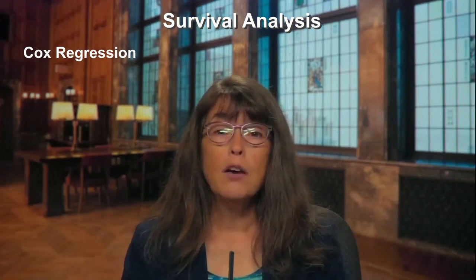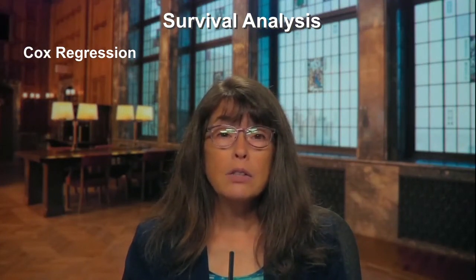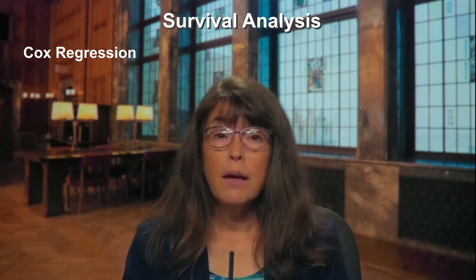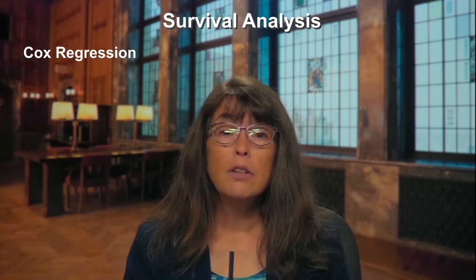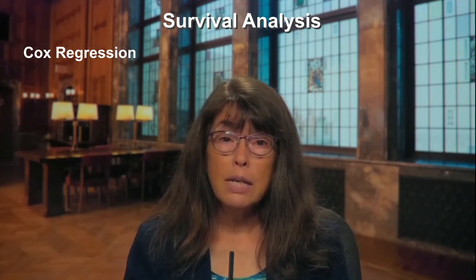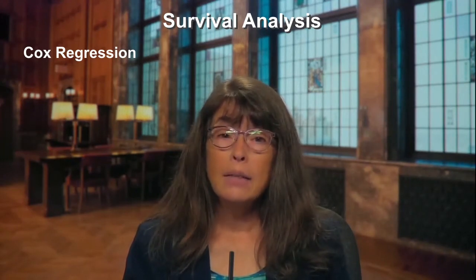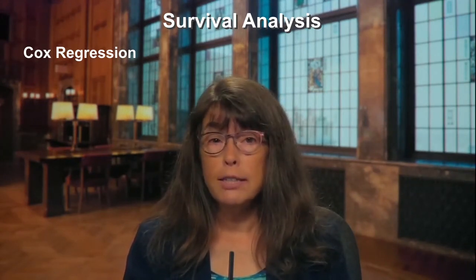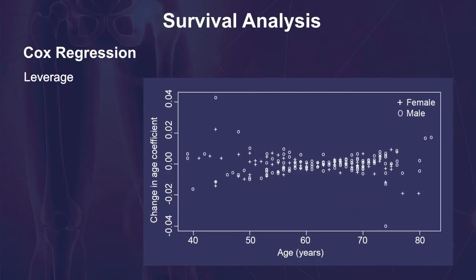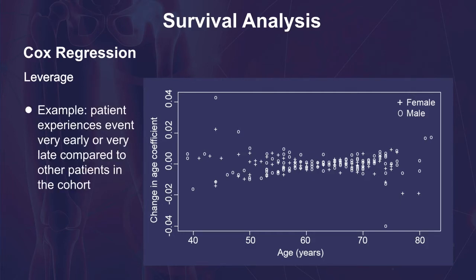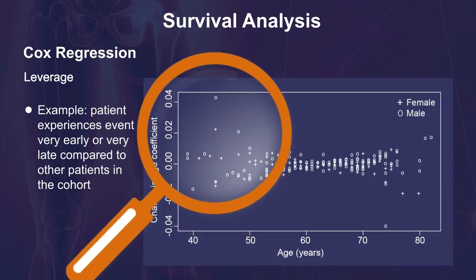In addition to the assumption of proportional hazards, Cox models do not differ from other regression models in that they require diagnostic assessments of influential or high leverage points, linearity of any continuous covariates, and potential interactions between covariates. High leverage observations are patients who have extreme covariate values that have a large influence on the estimated coefficient in the model. An example is a patient who experienced the event very early or very late relative to other patients in the cohort.